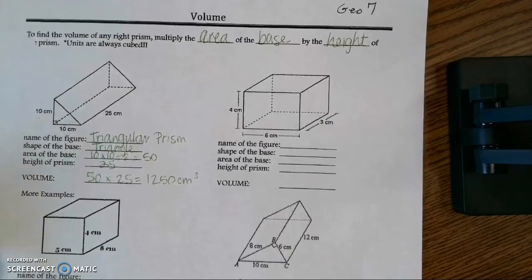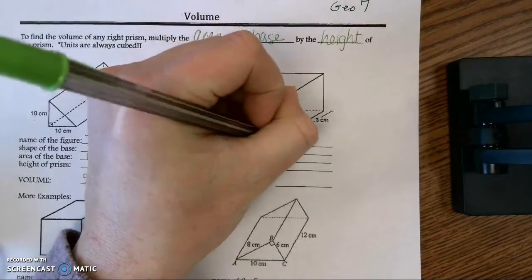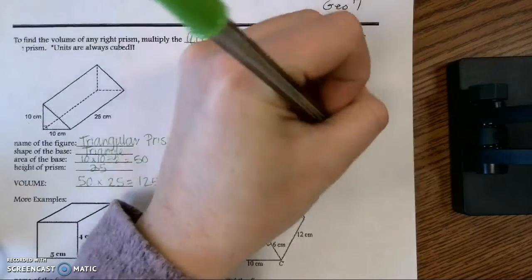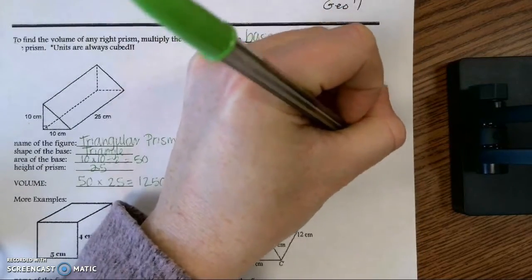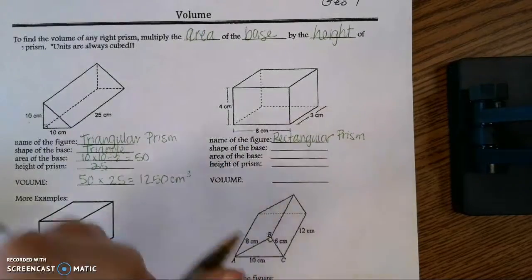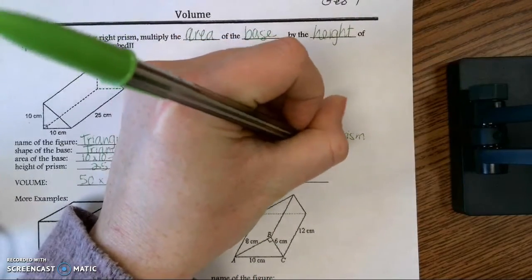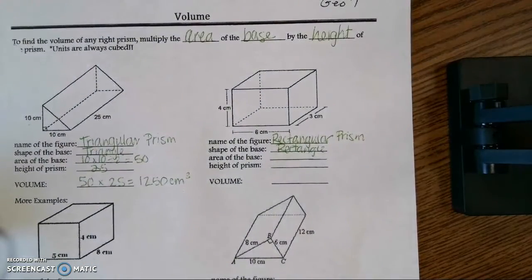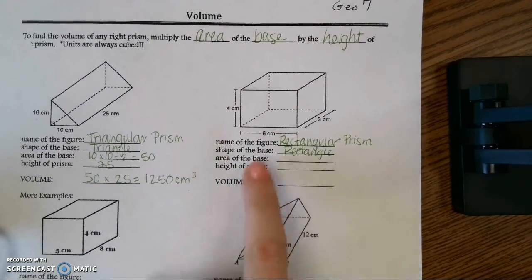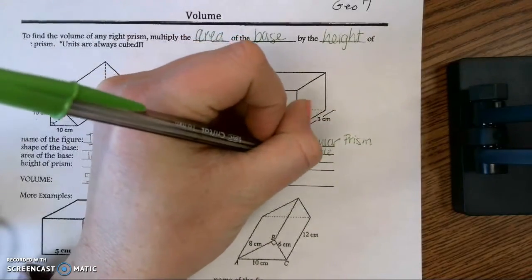Okay, the next one, we have a rectangular prism. Since it's a rectangular prism, our base is a rectangle. When we're finding the volume of a rectangular prism, you simply find the area of the base. In this case, it would be 6 times 3, which is 18.